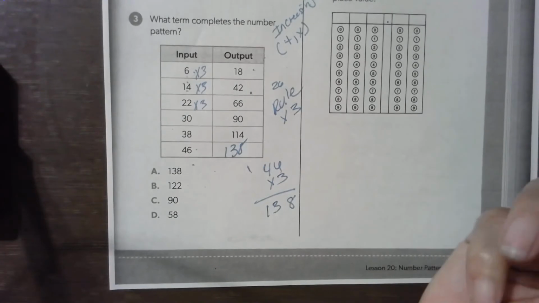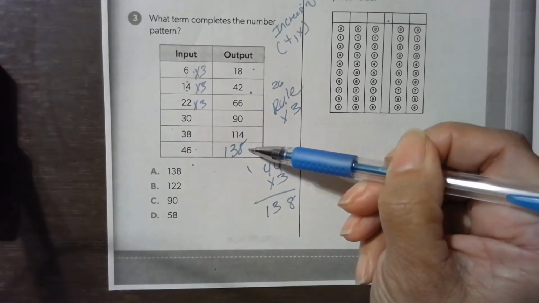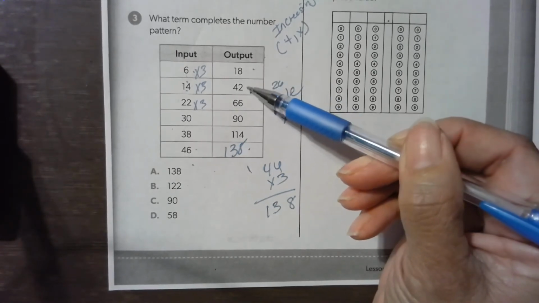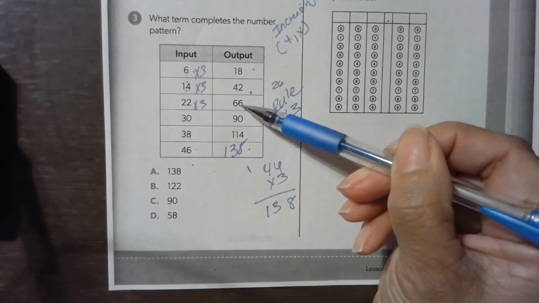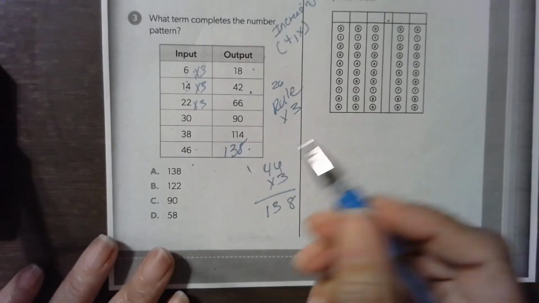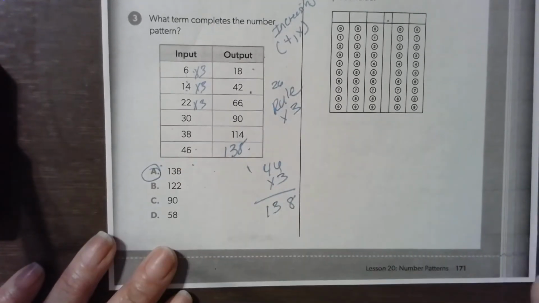Would there be another way that we could get our last missing term? You know, we could see what the difference is between each output, and that would also help us get our answer. So A would be our correct answer.